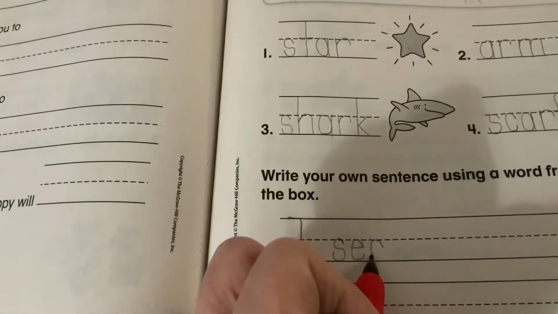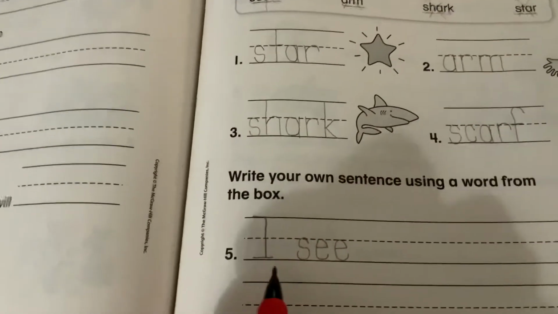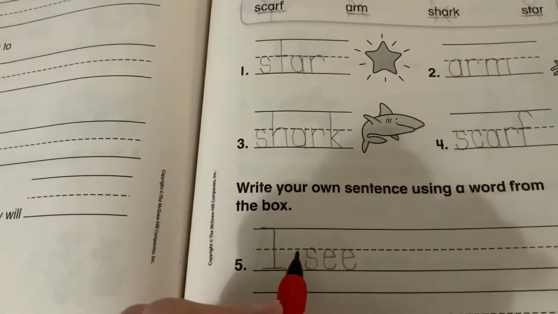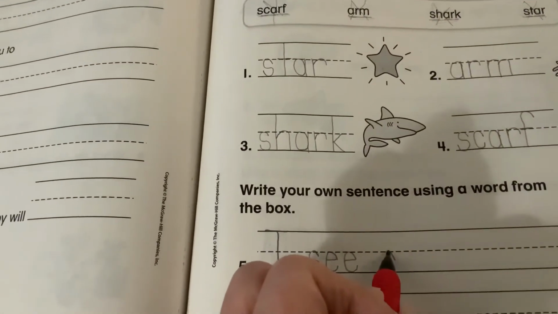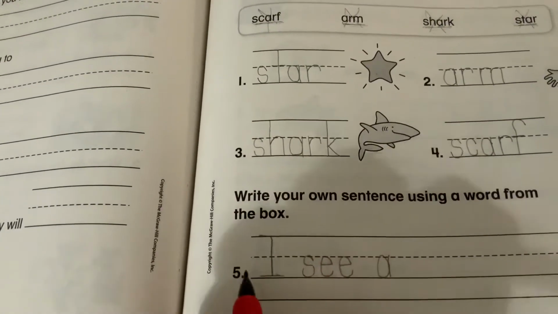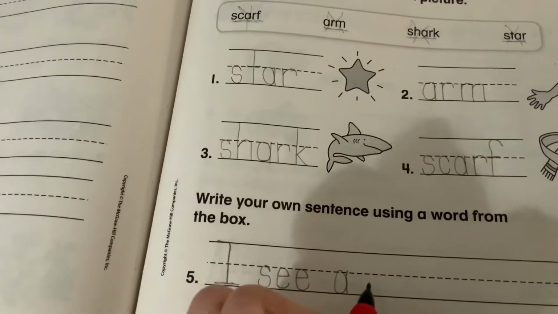Come up around, down. Okay, now what was my sentence again? I see a, and I'll leave space between my words. Okay, I see a, what was the next word? I see a star. Leave space.